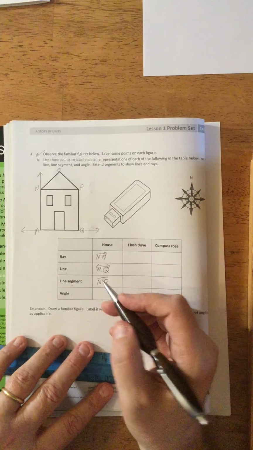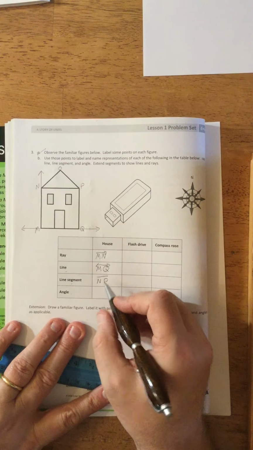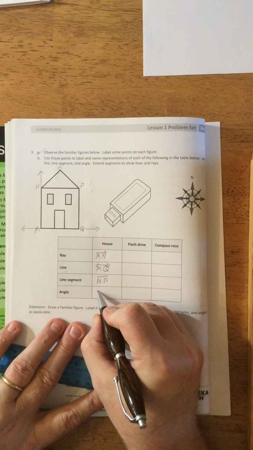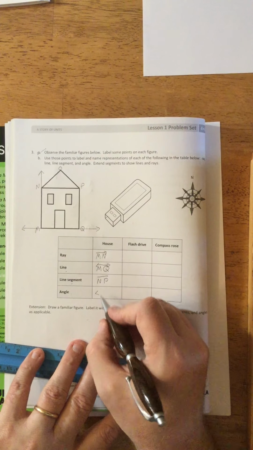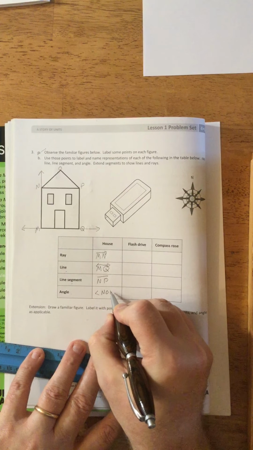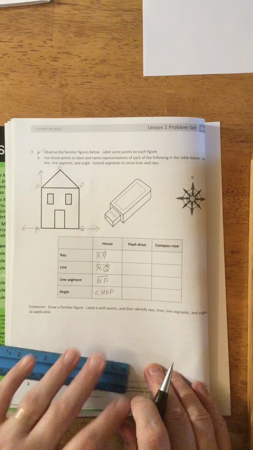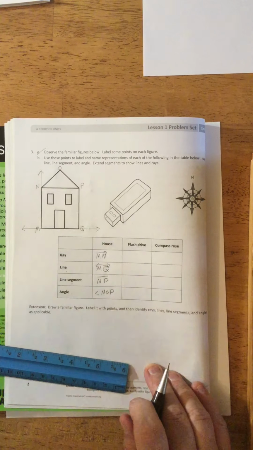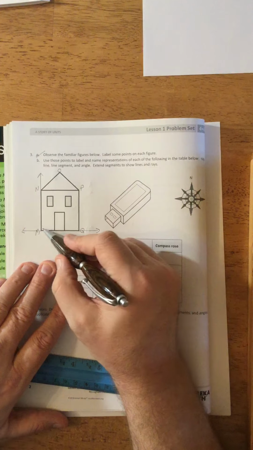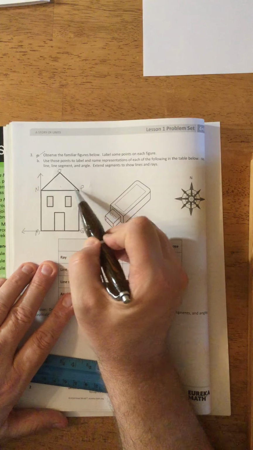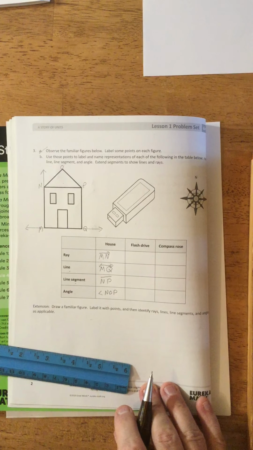And the last one is an angle. So I can pick any one of these angles. I'm going to go with angle NOP, which is the roof of the house there. And I could have picked, there's multiple angles here. I could have picked angle NMQ or PQM or ONP or NPO, any one of those angles.